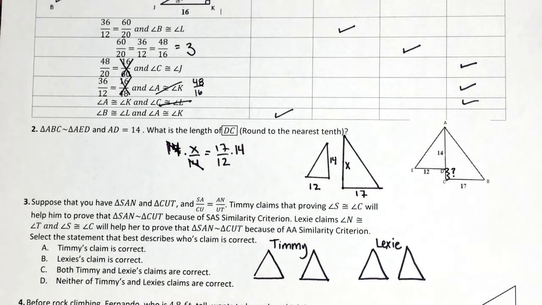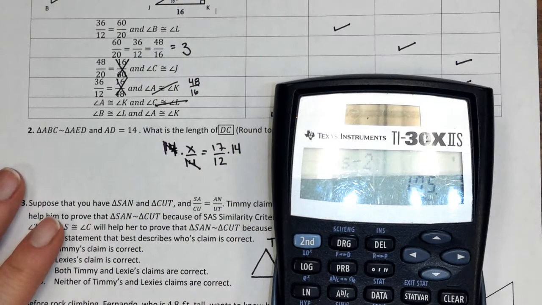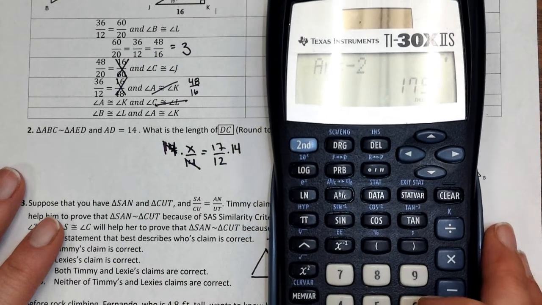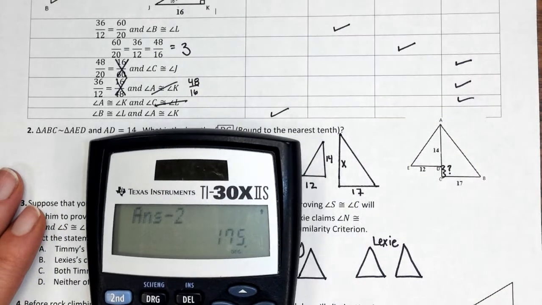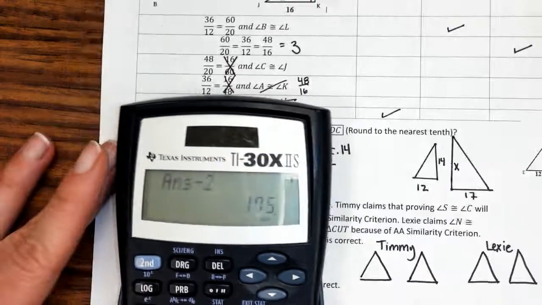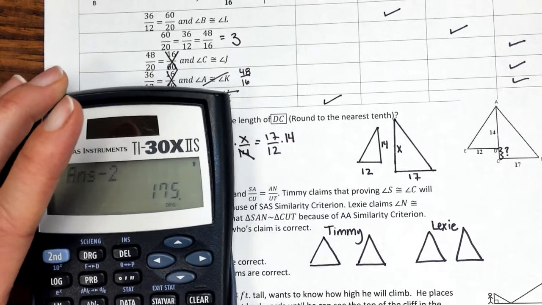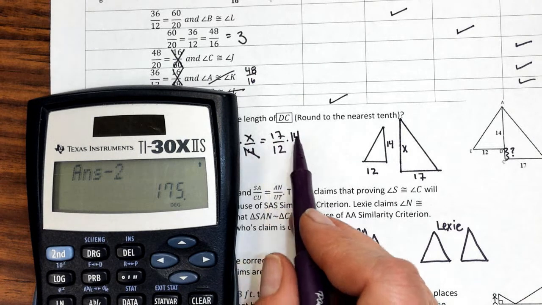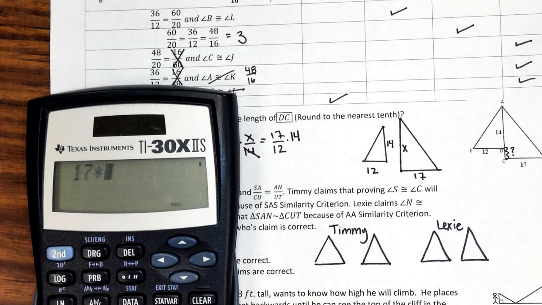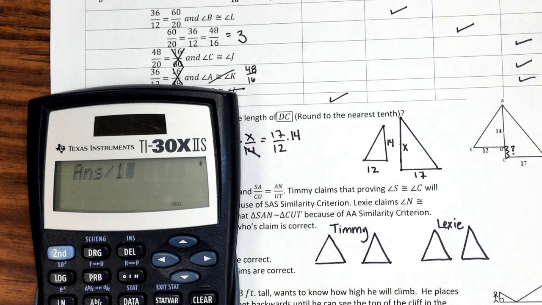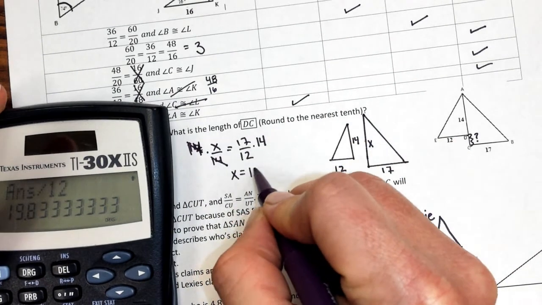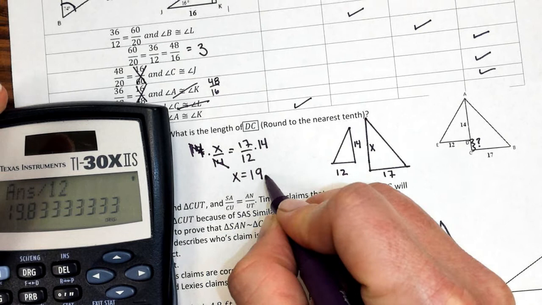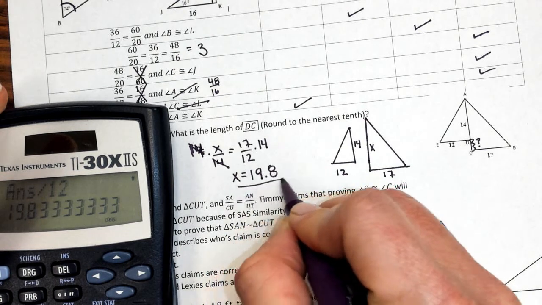I'll take out my calculator. I have 17 times 14 divided by 12. That's 19, so x equals 19.8, rounded to the nearest tenth.